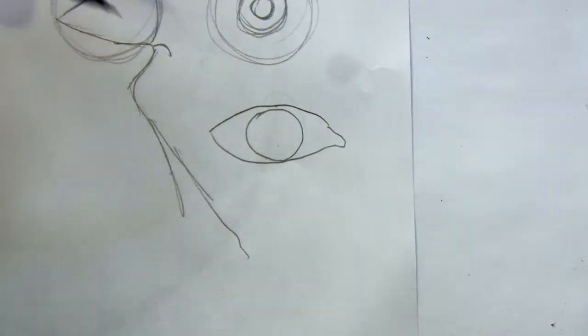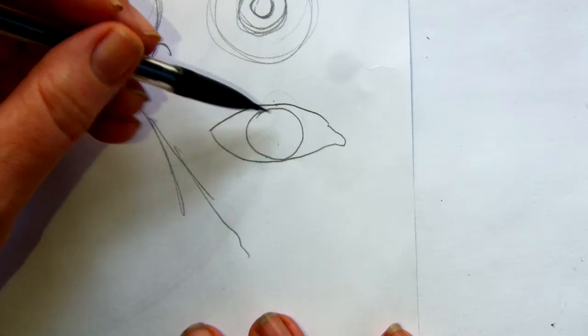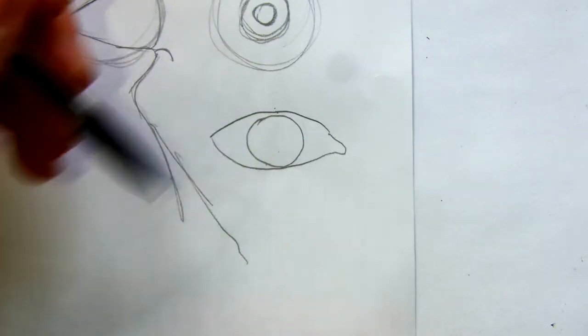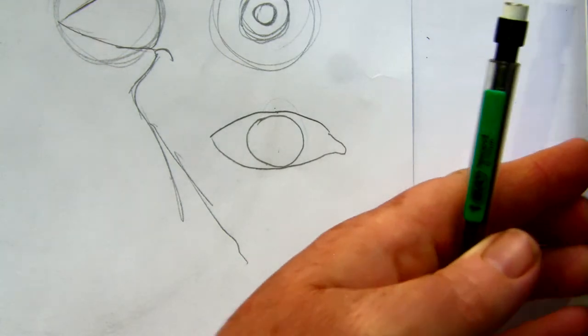When you look at eyes, you usually don't see any white above or below unless the person's looking up or looking down. So once again, I'll take out this picture, and if we look here, you can see that the colored part of his eye extends. If I was to draw it, it would go down here, over here, and up over the top a little bit.